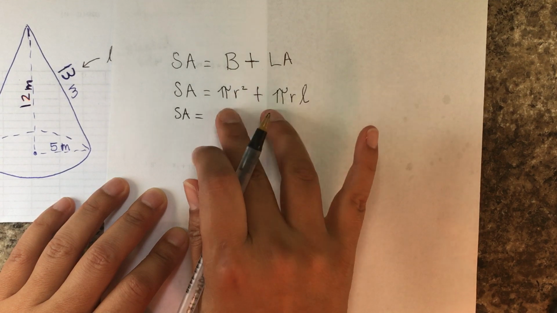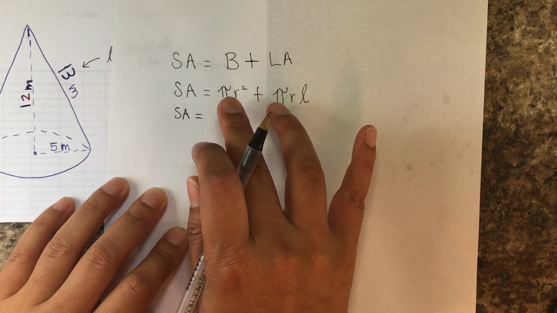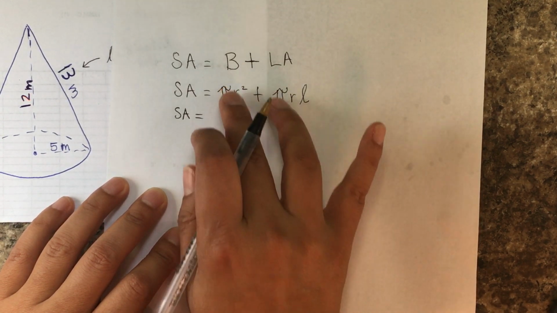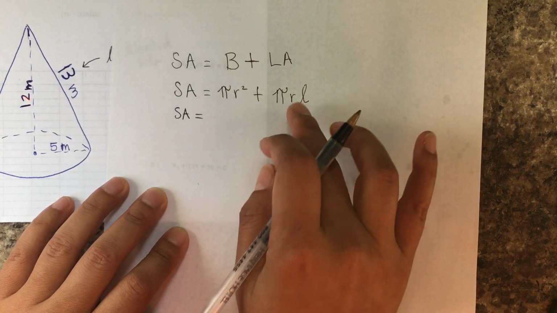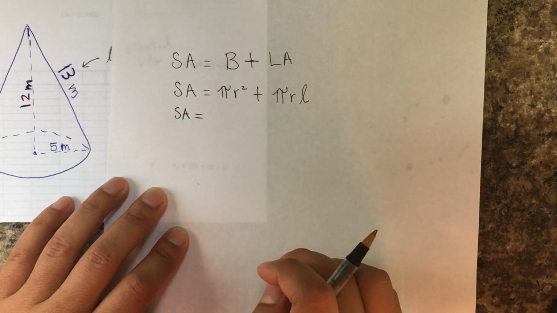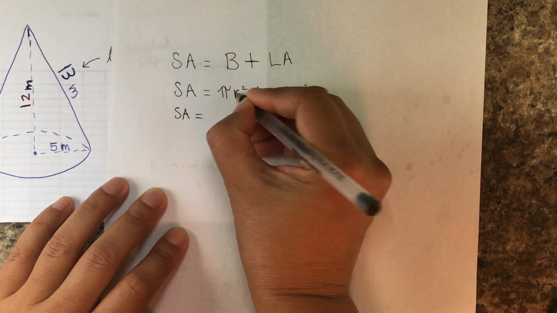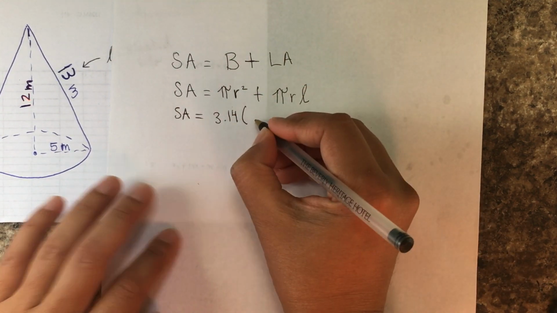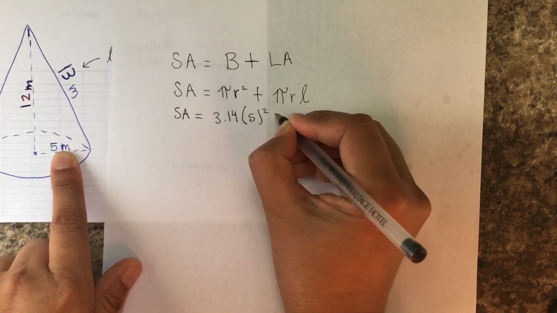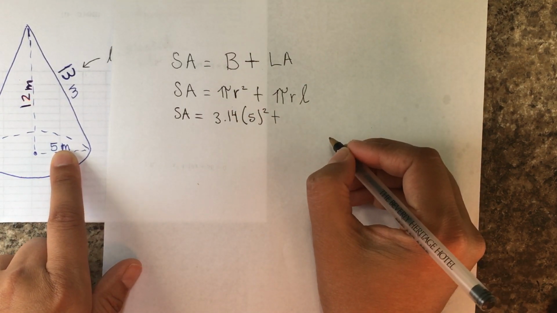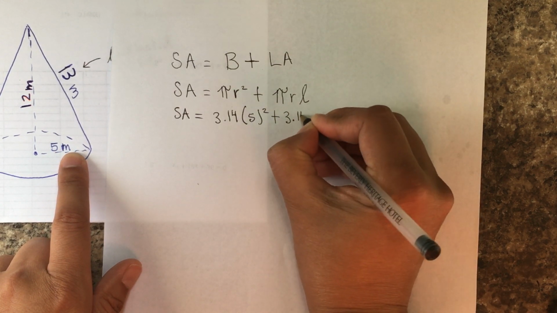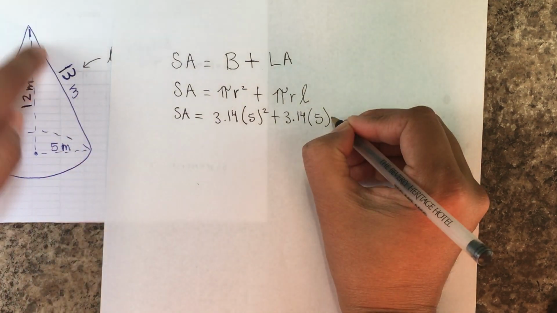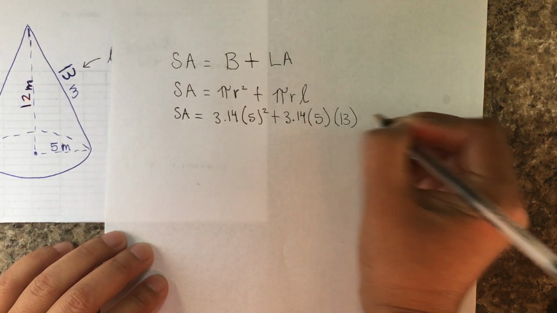Now, if they ask you to give the answer in terms of pi, all you have to do is bring the pi, and then just at the end you add the results of this, okay? But if they don't tell you that, then you replace pi by 3.14 times the radius, which in this case is 5 squared, plus again 3.14 times the radius, which is 5, times the slanted side, which is 13 meters.